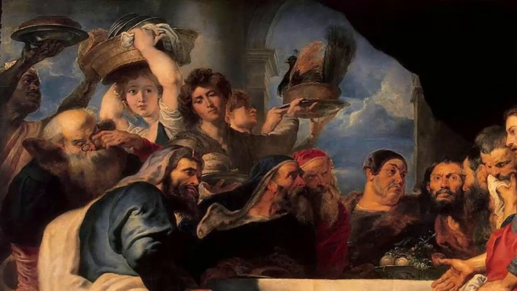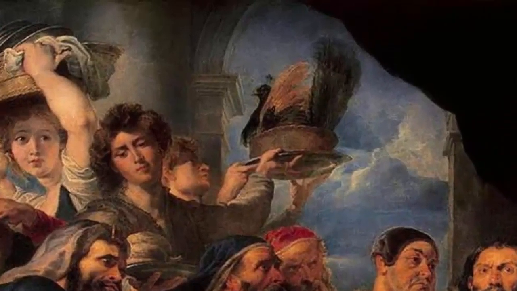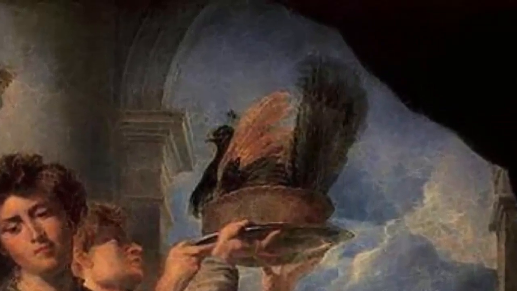A quick note on the servants. Toward the back, one of the servants is holding a platter high in the air, and it has a peacock on it. Peacocks are a symbol of immortality or everlasting life. They were originally that in Greek and Roman times, and then early Christians adopted that symbol, and some of the earliest Christian paintings we have will have a peacock to signify everlasting life. And so we have the peacock there in the back.